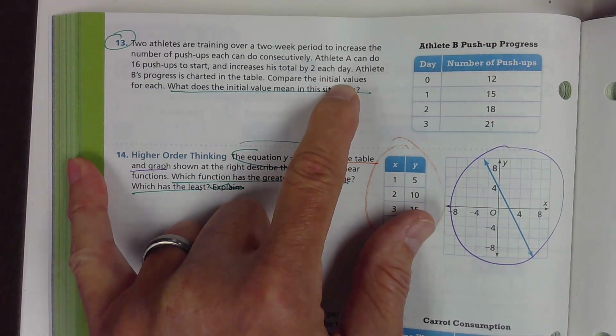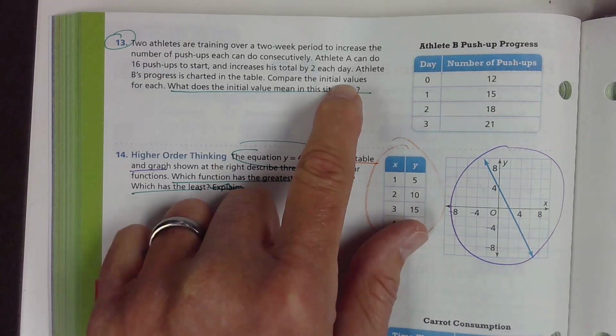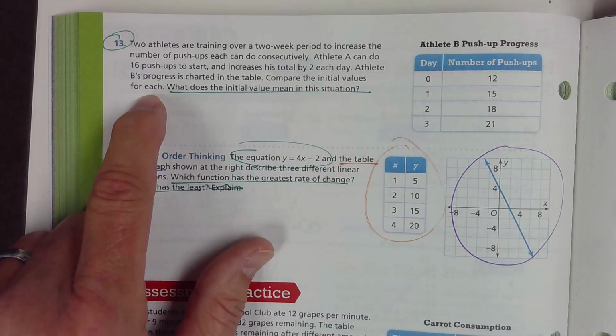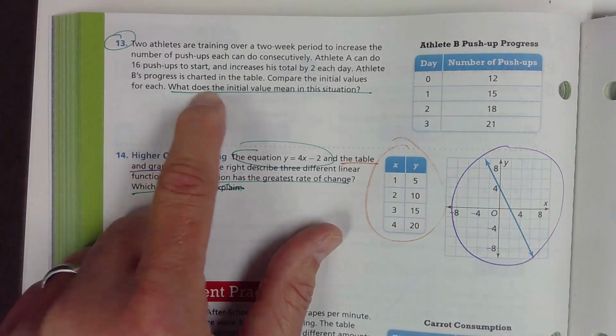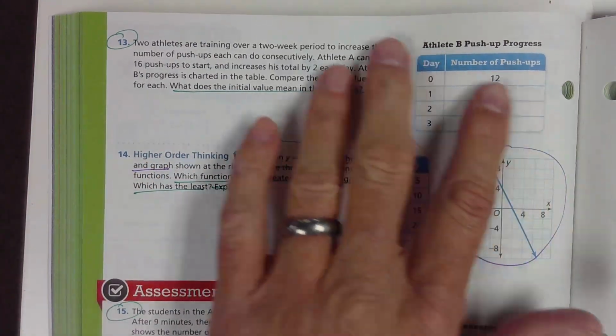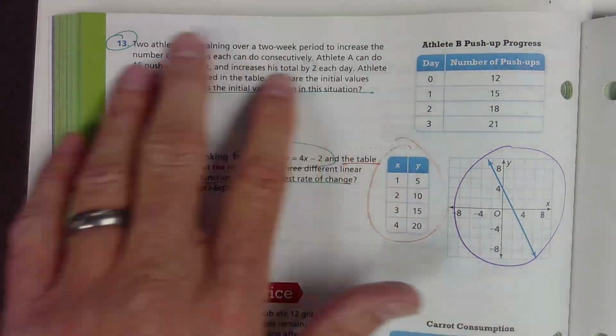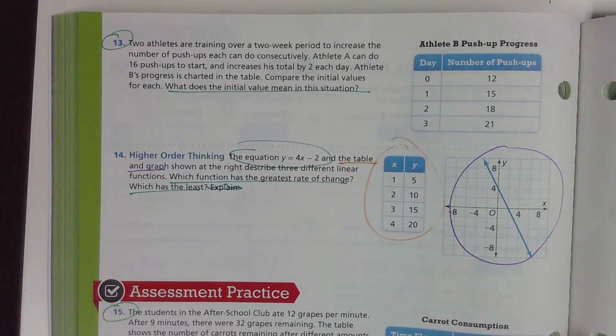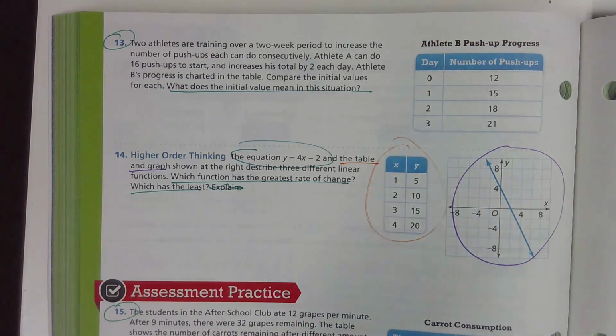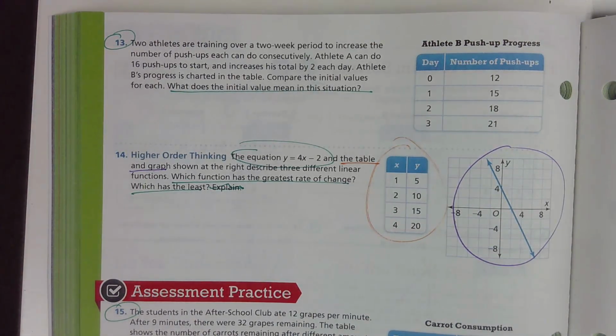You should all know what initial value is by now. For each, that's athlete A and B. And then the question that I underlined, what does the initial value mean in this situation as they've described it here? You should be able to answer that in just a sentence or two.